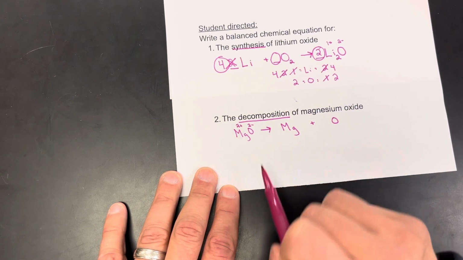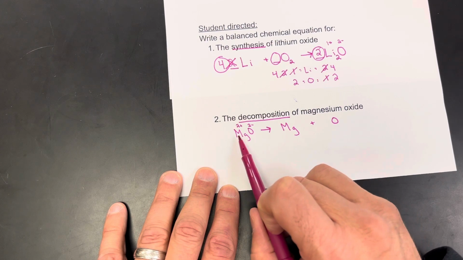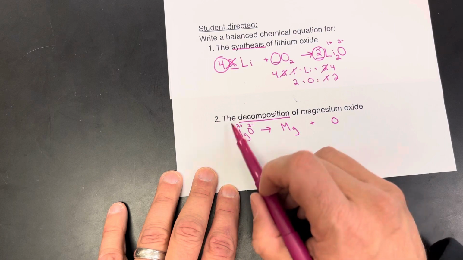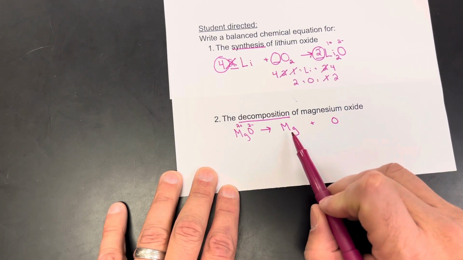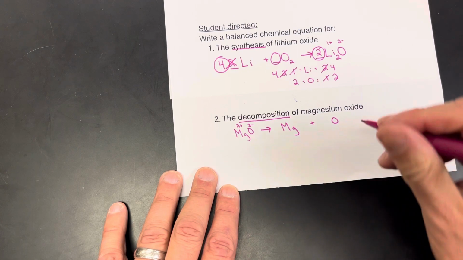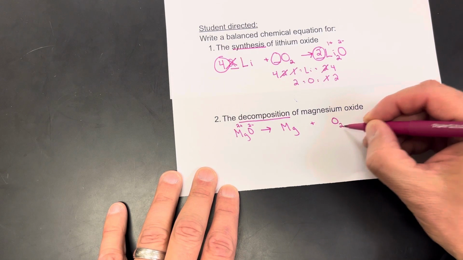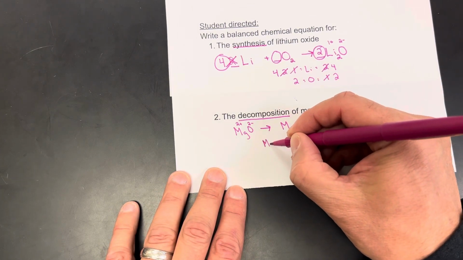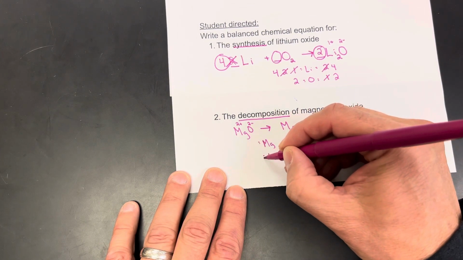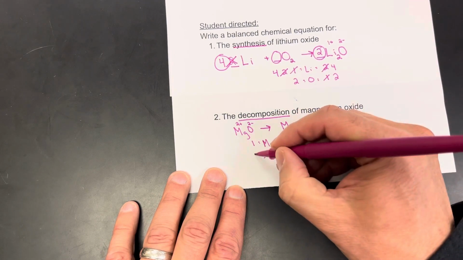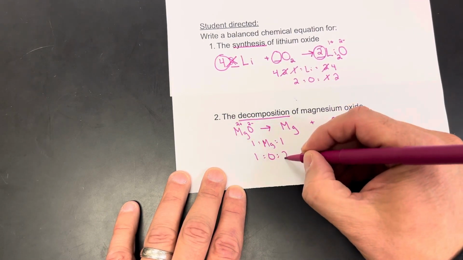Magnesium is a positive 2, oxygen is a negative 2, so this formula is written correctly. These are elements, so I don't have to check to see if their formulas are written correctly, but I do have to check to see if they're diatomic. Magnesium is not one of the diatomics. Oxygen is, so it gets a little 2 here. And now I'm going to count my atoms on both sides. I got 1 magnesium on both sides, 1 oxygen on the left, but 2 on the right.